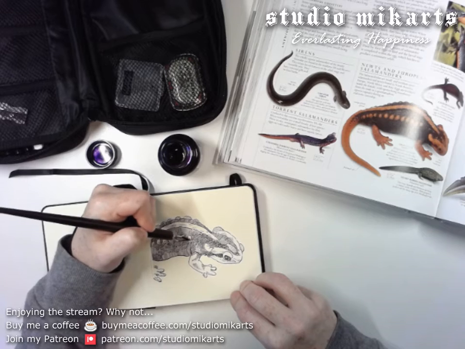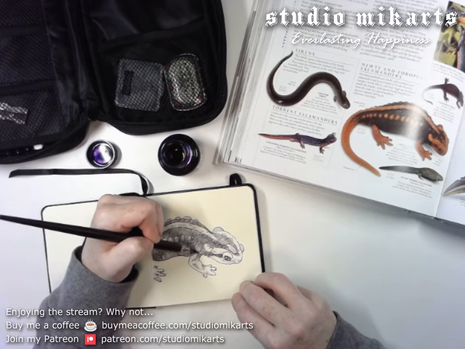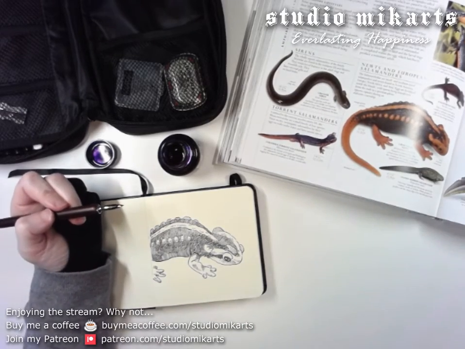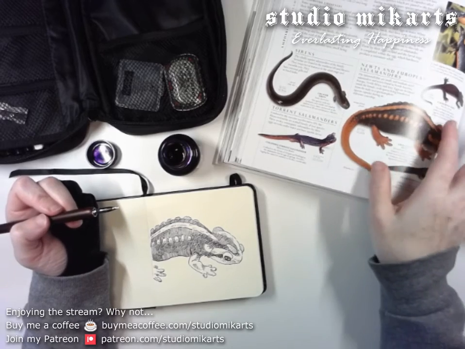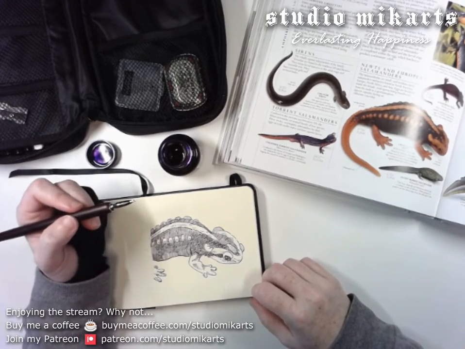This is also a pretty good way to imitate the bumpy skin look, because this newt has little tiny bumps all over its skin. There's nothing that's actually smooth on here.